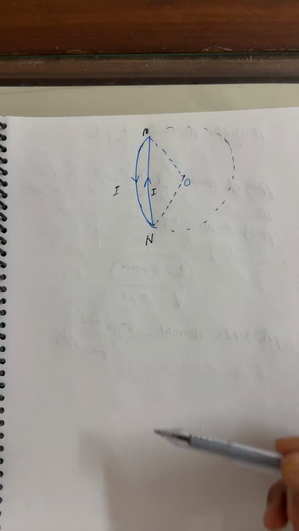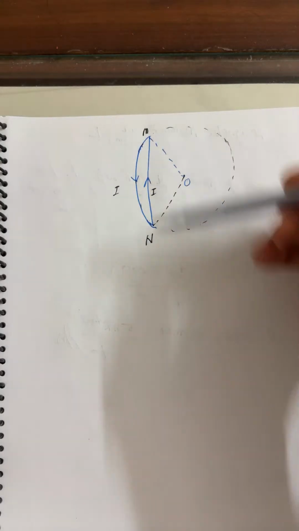So beta, I am going to read one question again here. The figure shows a wire loop MN which carries a current I. A particle of charge Q and mass M is placed at the center O of a circle.